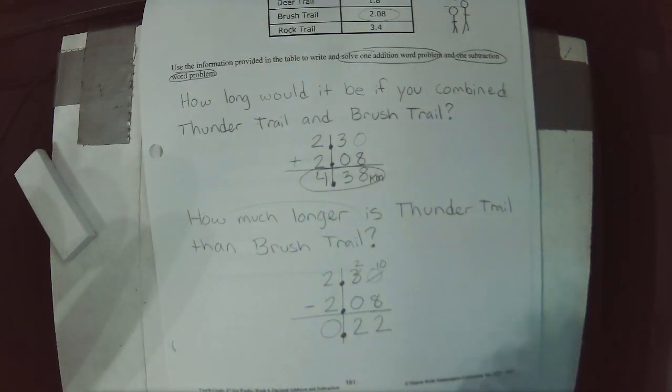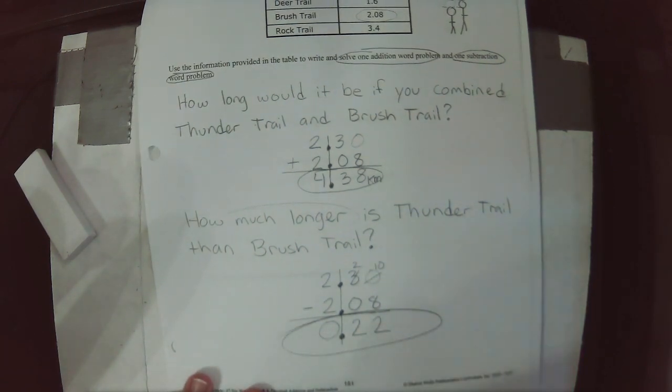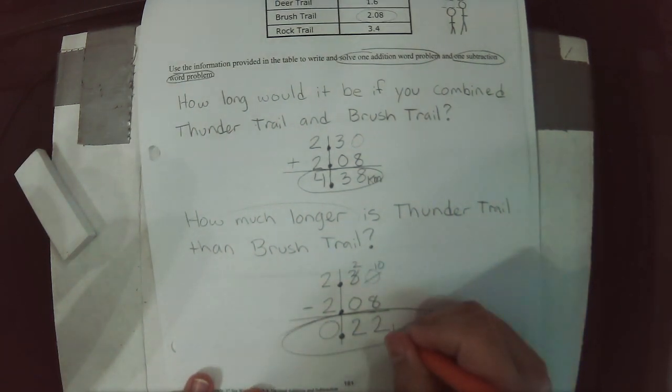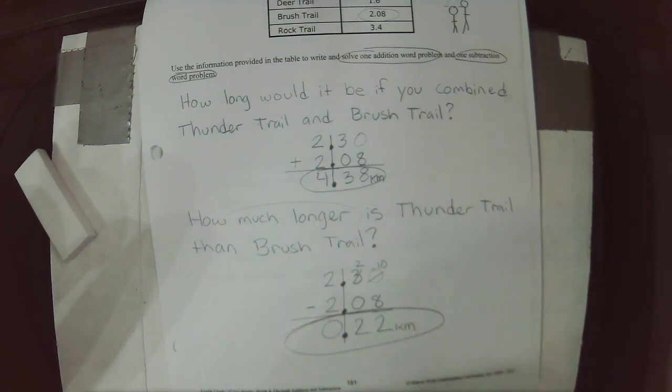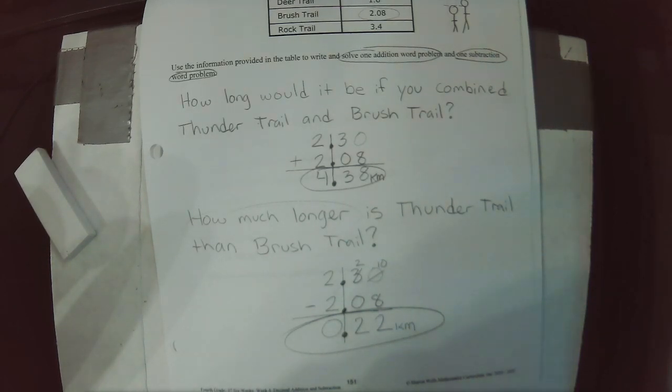So, how much longer is Thunder Trail than Brush Trail? 0.22. Can't forget, they are measuring in kilometers. So 0.22 kilometers. Well, not even a whole kilometer longer. They're pretty close in length.